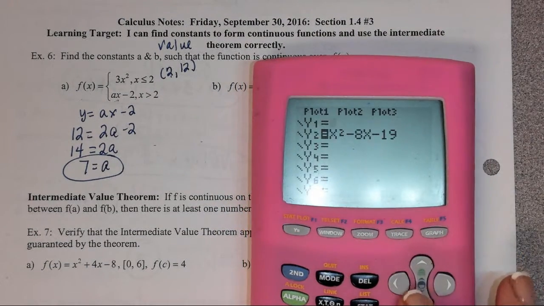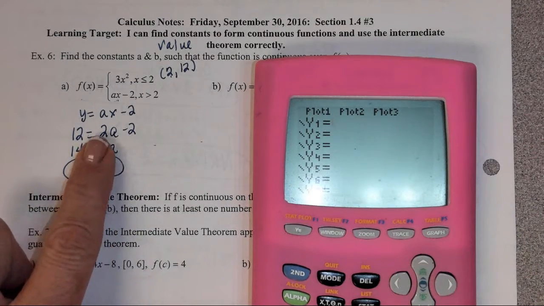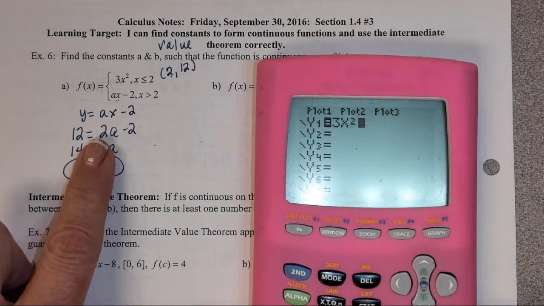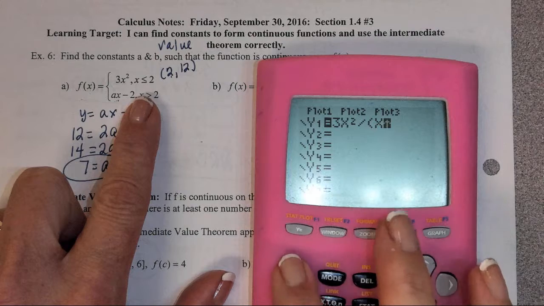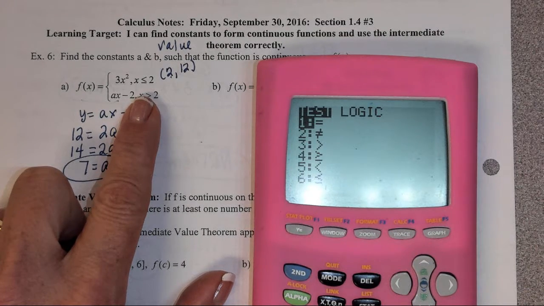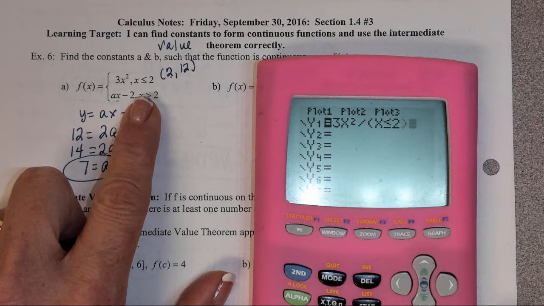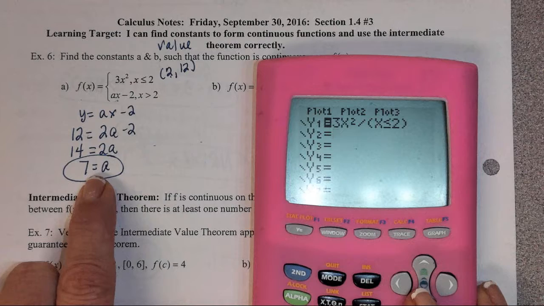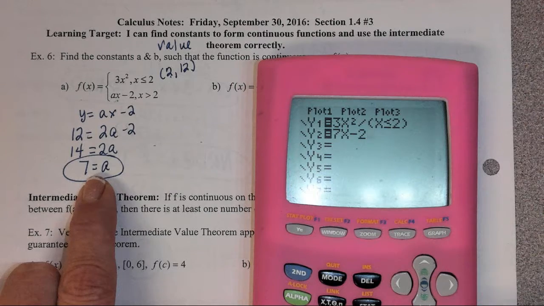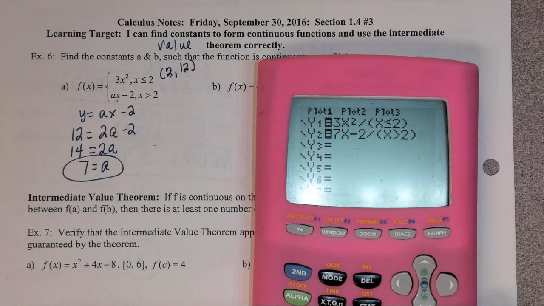I go to y equals, and I'm going to tell my calculator to graph 3x squared, but I want to divide it up. I only want to graph this when x, I go under test, is less than or equal to 2. And then I'm going to come down to my next one, and I'm testing this, so I want a to be 7. So I want the calculator to graph 7x minus 2, but I want to divide it up, only graph it if x, go to your test, is greater than 2. So I'm checking this. I want to see if it's connected.